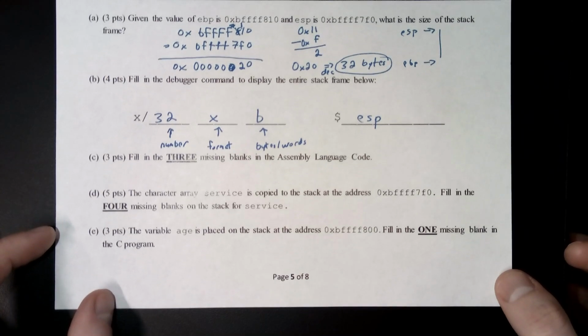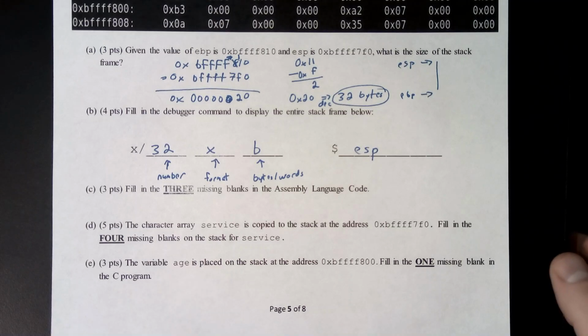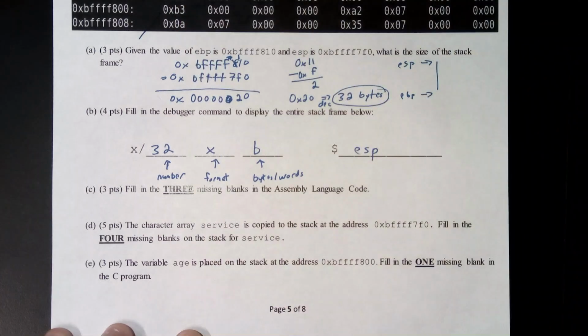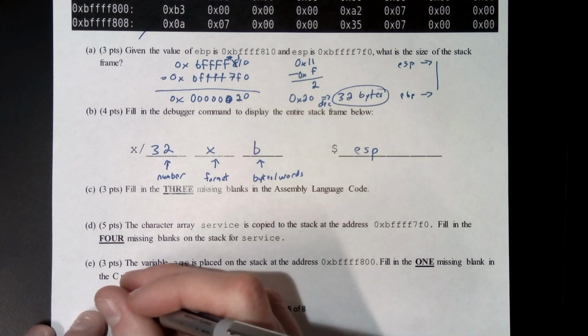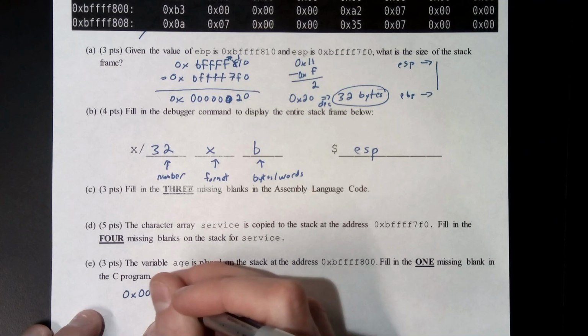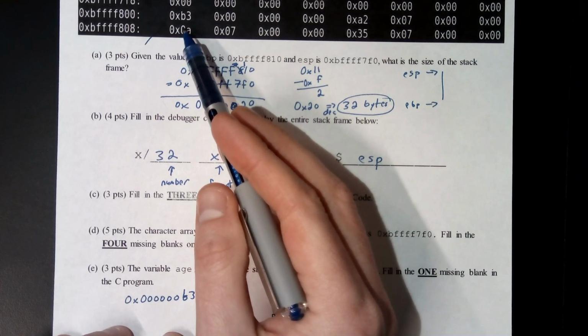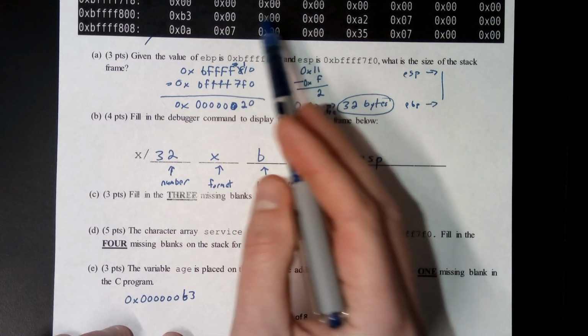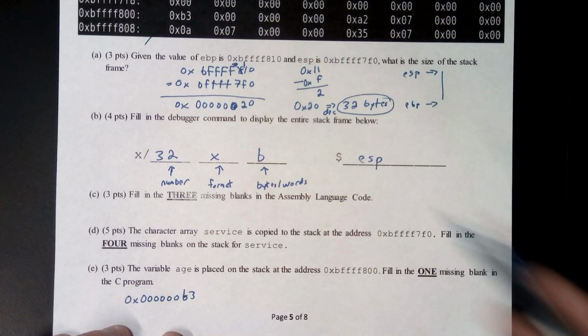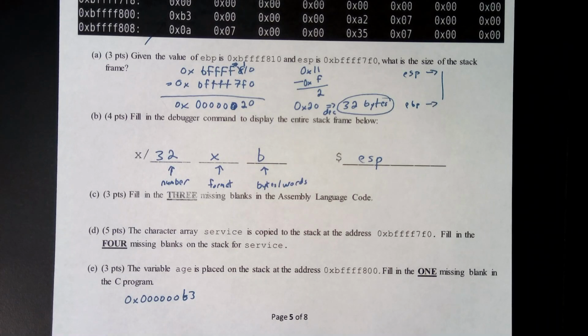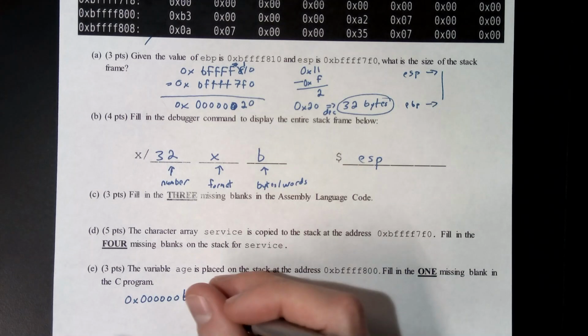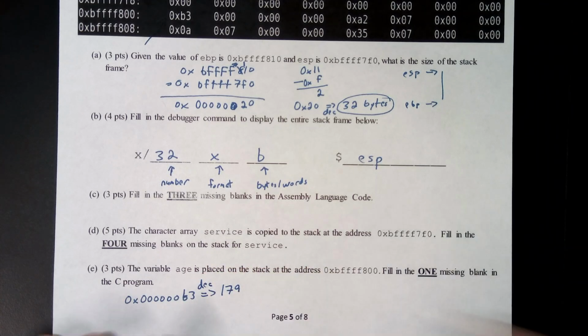On to the last part here: the variable age is placed on the stack at address 0xBFFFF800. Fill in the 1 missing blank in the C program. So we know that it's here, at that B3. Our value in memory is 0x000000B3. We have to read this in reverse, little endian, because it's put in memory in little endian order. So this is the little part of the number, and so on and so forth. We'd read this right to left when we have debugger output. So 0x000000B3, that's our value. We'll want to use your calculator to convert 0xB3 to decimal to find out what number is there. And that to decimal is 179. So that's what we've got in age currently.